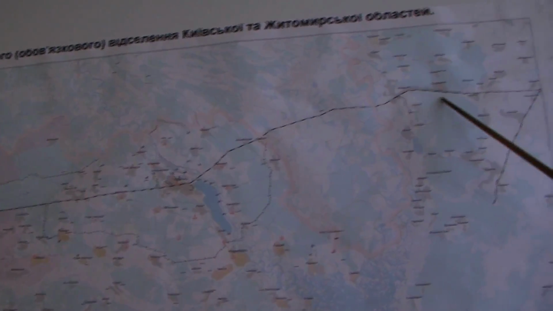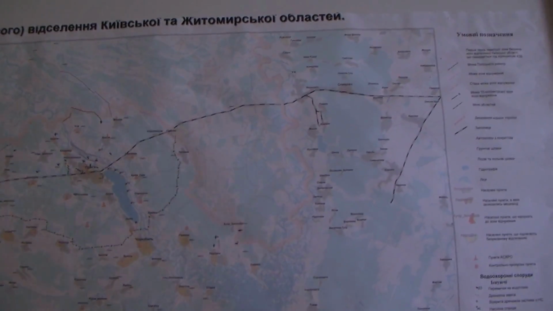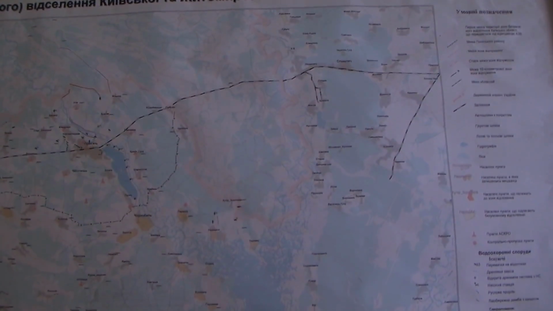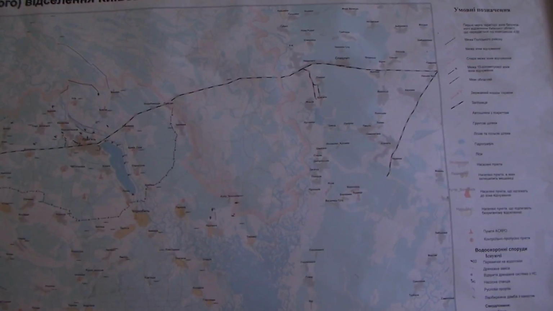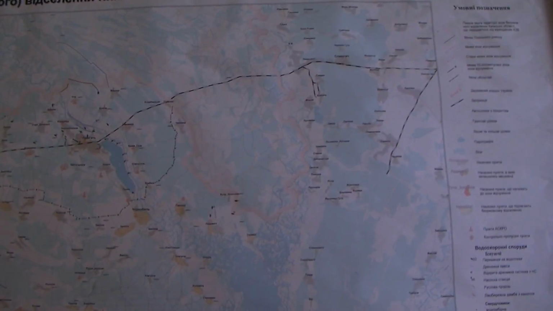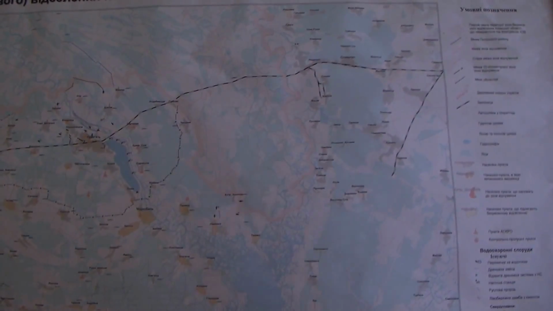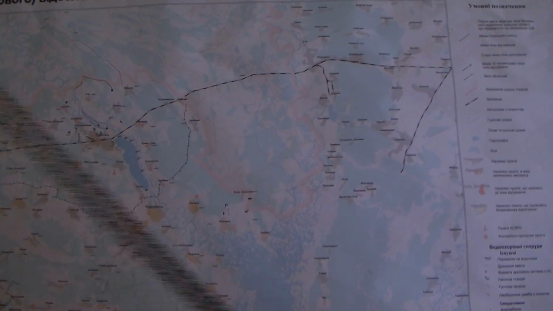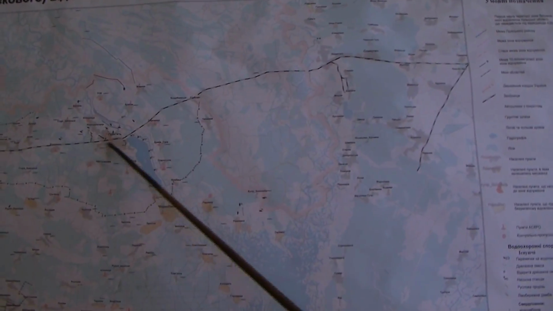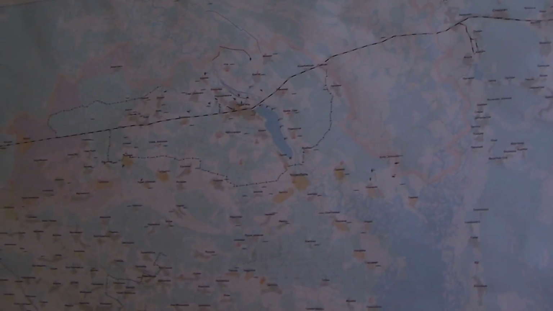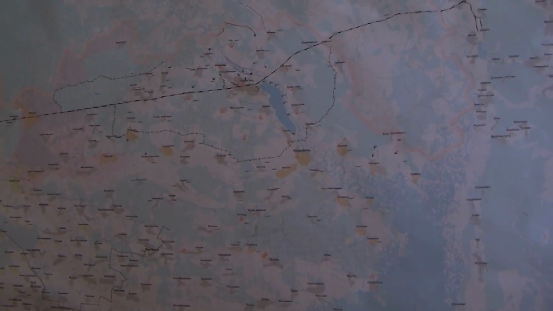Now the population of the city is between 16 and 20,000 people. Now about 4,000 people are involved in work at the power plant. It doesn't produce electricity now, but it's in decommissioning, so it still needs people.